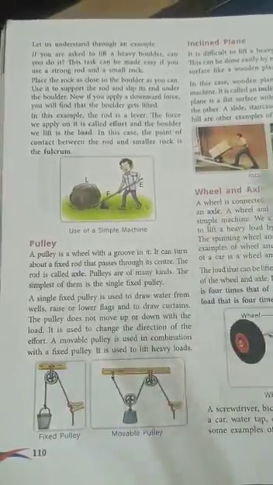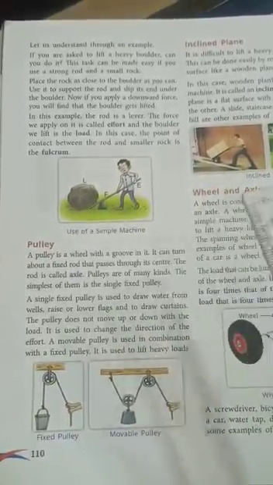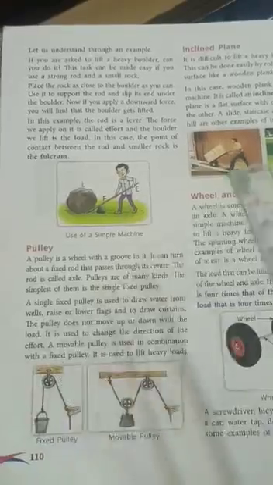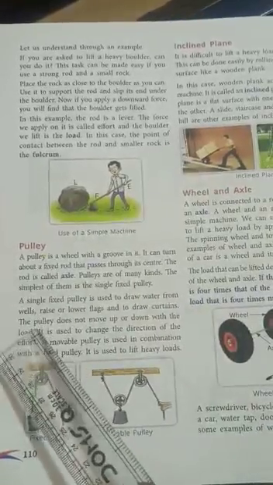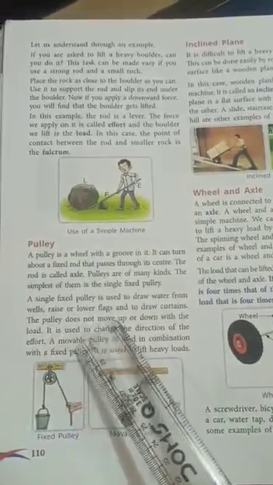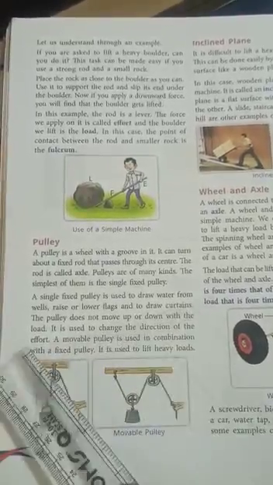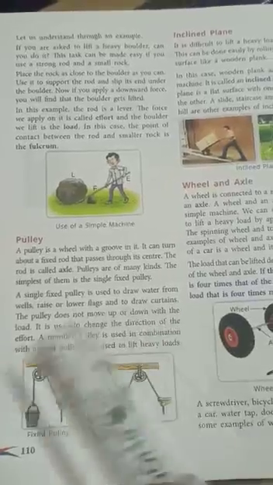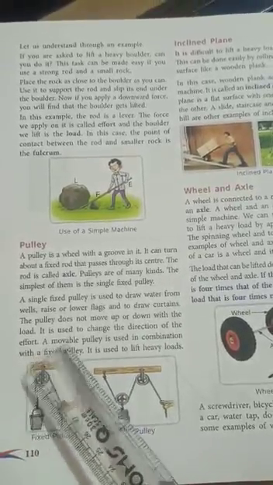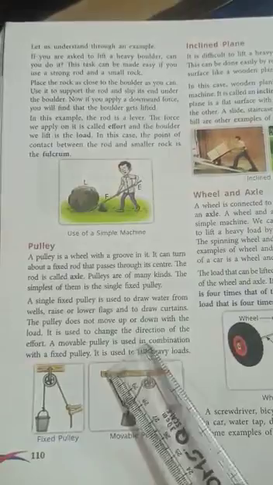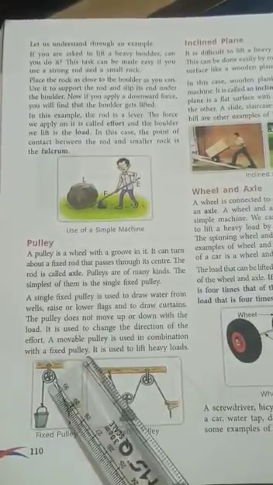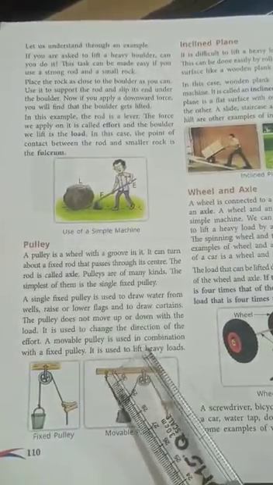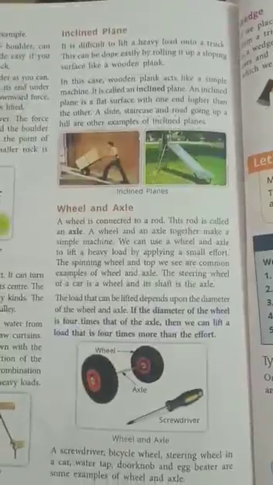You can see that wheel or axle, that type of thing that we can raise or lower the flags also. The pulley does not move up or down with the load. It is used to change the direction of the effort. If a movable pulley is used in combination with a fixed pulley, it is used to lift heavy loads.